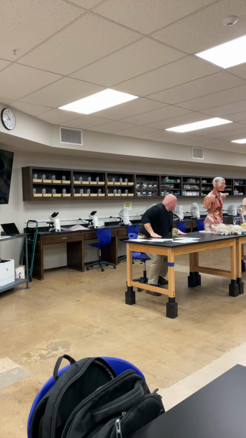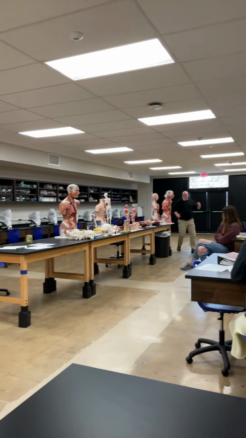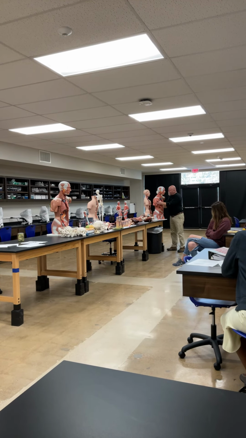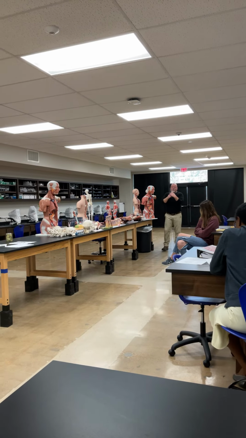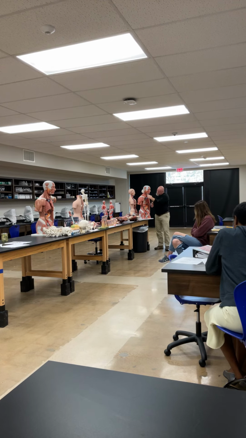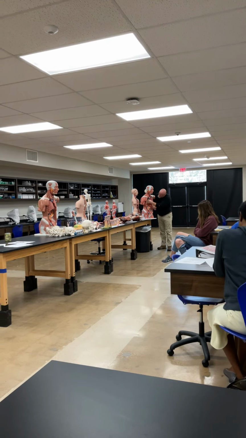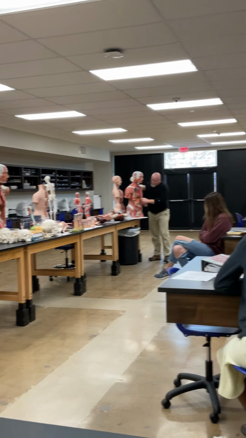So, let me show y'all some stuff. We've got intestines like this. We start with, remember, here is the trachea right here. What's this tube behind the trachea? The esophagus, right? So the esophagus is going to be this tube behind it. Here's the esophagus coming down here, and then into the stomach.